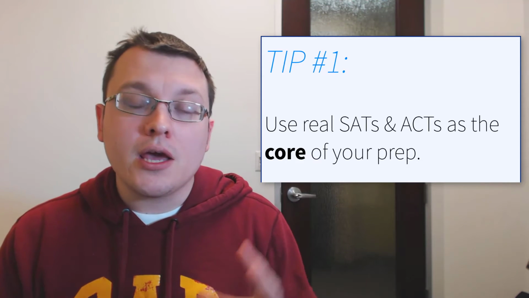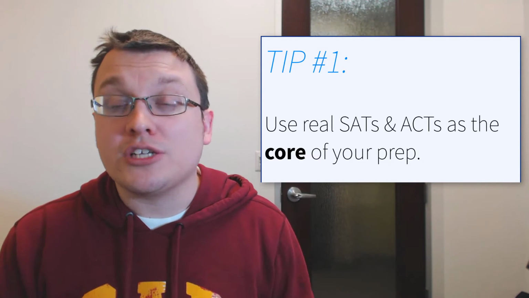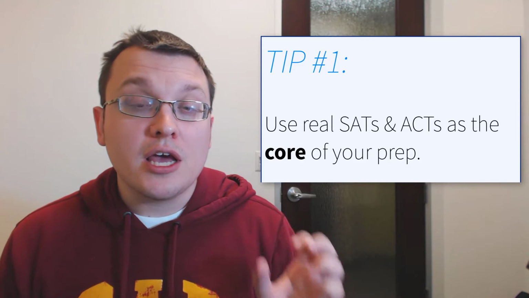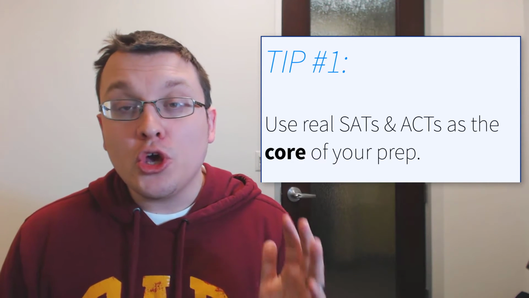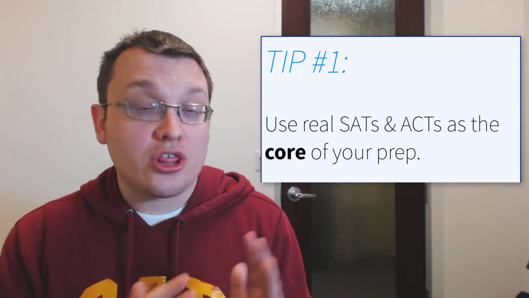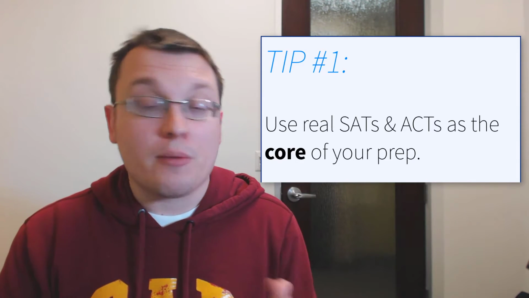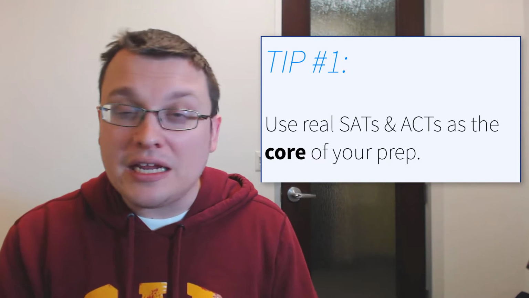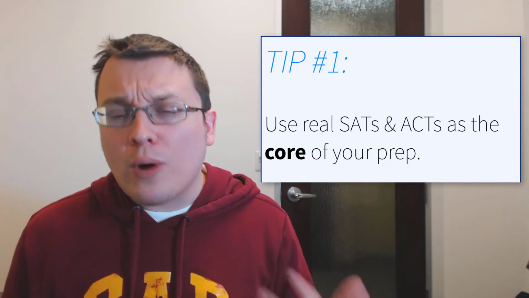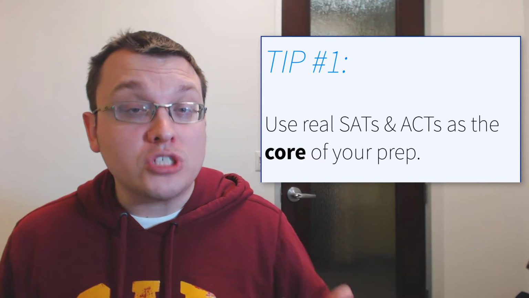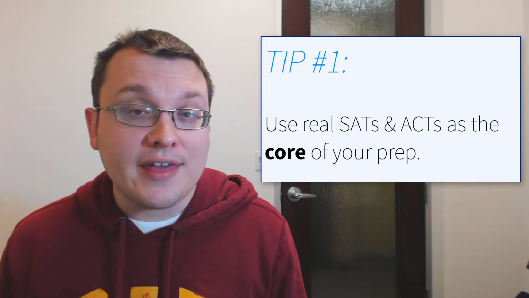So you should be making practice tests and practice questions from real sources the primary part of your study program. And especially with the ACT, you may not even need to touch a third-party book when it comes to practice tests or practice questions. Maybe you would need a third-party book or course for strategy, but when it comes down to actual questions, you might be able to make do just with real material, especially when it comes to the ACT.